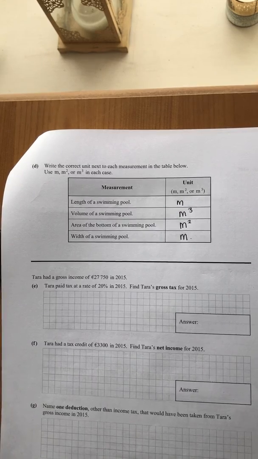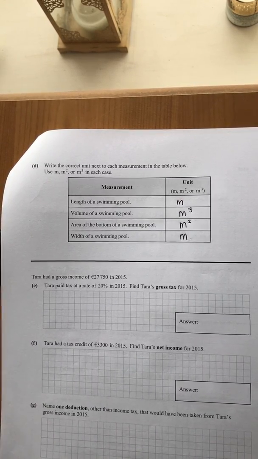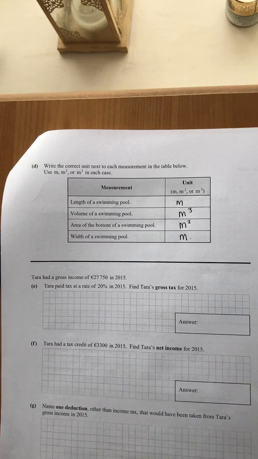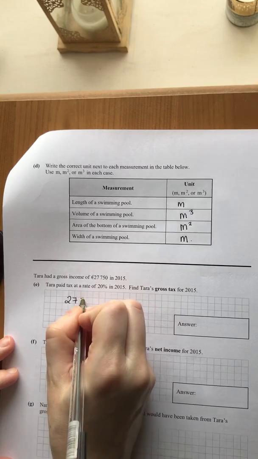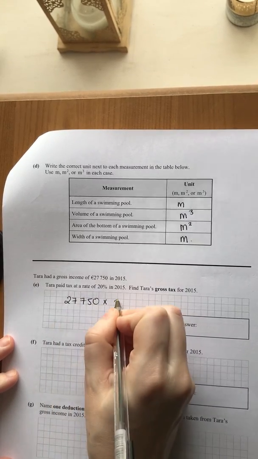So Tara had a gross income of $27,750 in 2015. Tara paid tax at a rate of 20% in 2015. Find Tara's gross tax for 2015. So you're just finding 20% of 27,750.